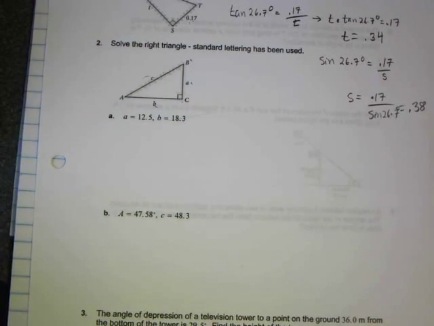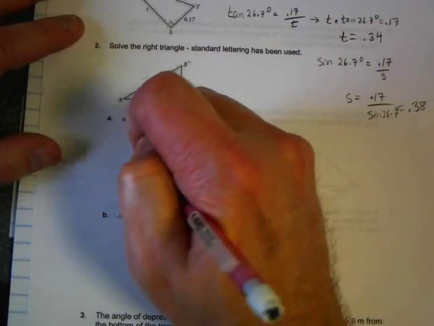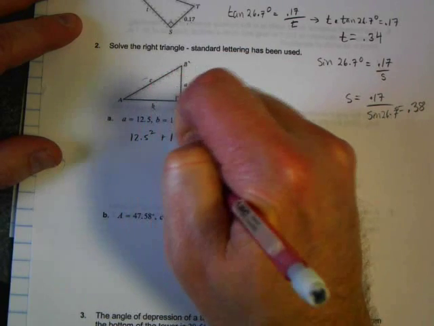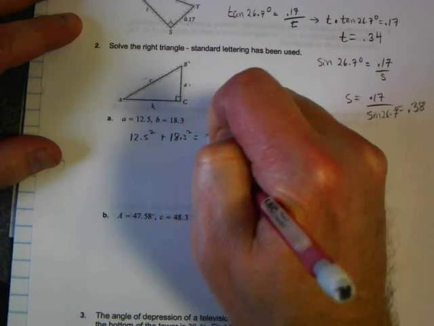All right, down to number 2. Number 2, we're told A is 12.5 and B is 18.3. How would you solve that right triangle? Pythagorean theorem. This time Pythagorean theorem does make sense. I'm given both A and B, so I can use that to figure out C. 12.5 squared plus 18.3 squared equals C squared.